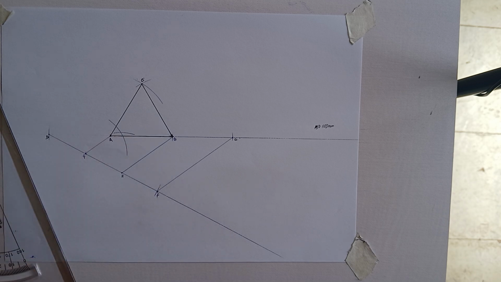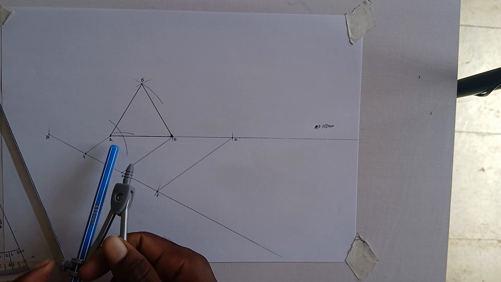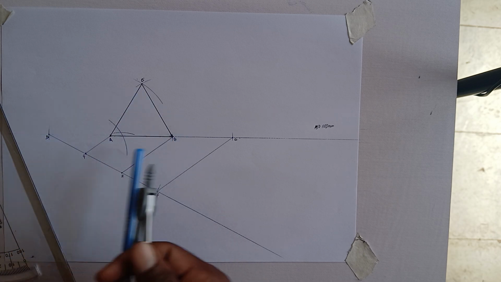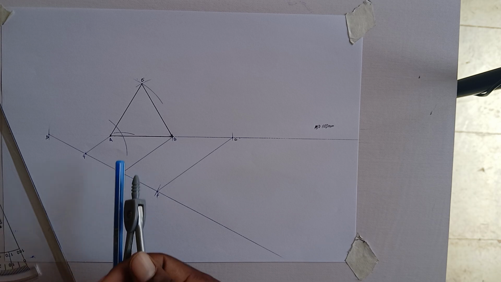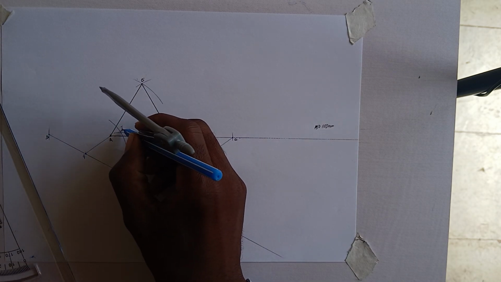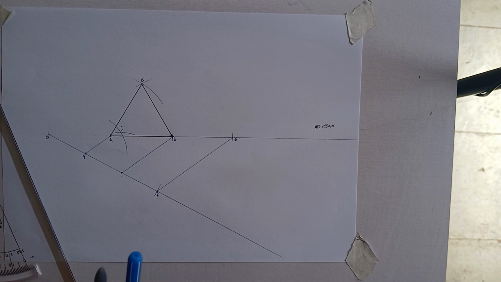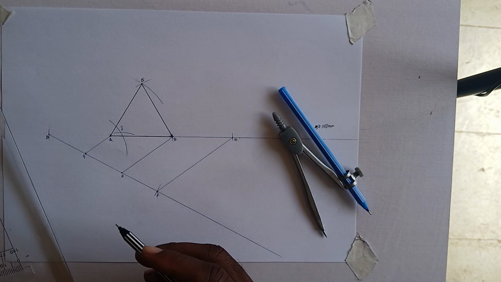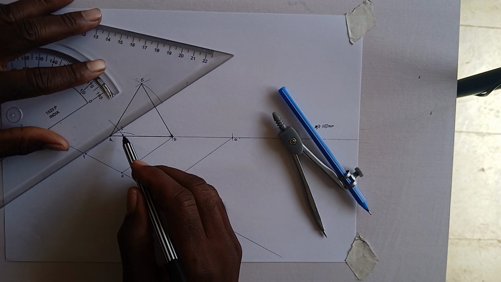After H is what? A, B, C, D, E, F, G, H, I. So that intersection, I'll name it as point I. Then that is the triangle that I'm looking for.